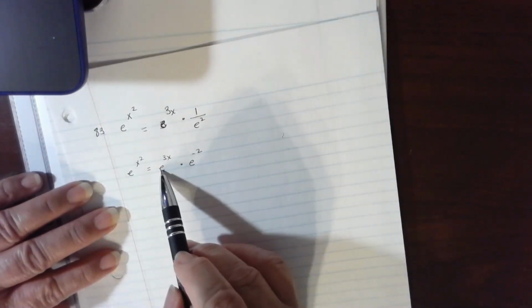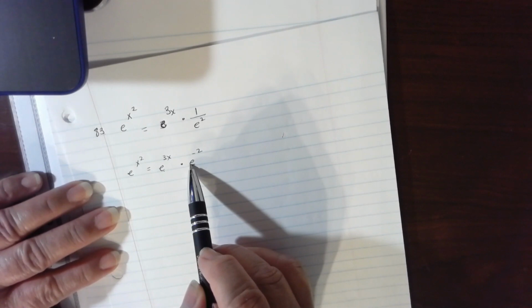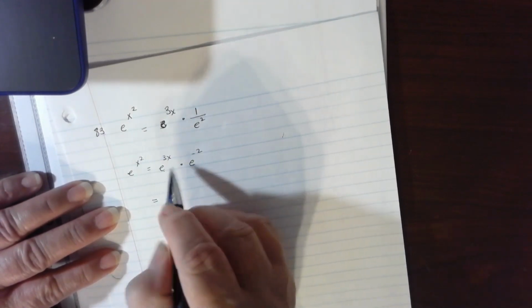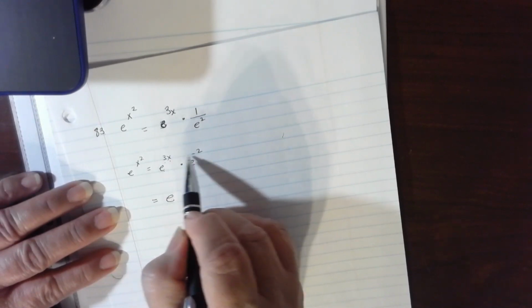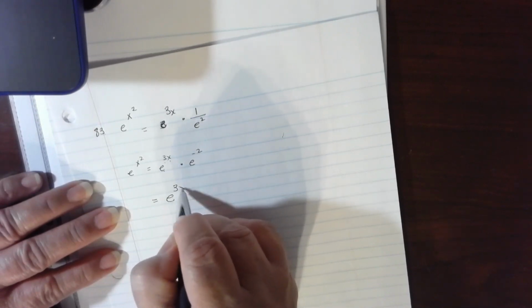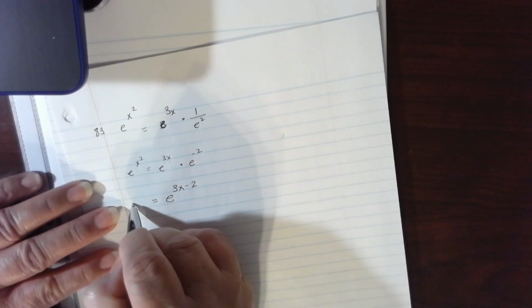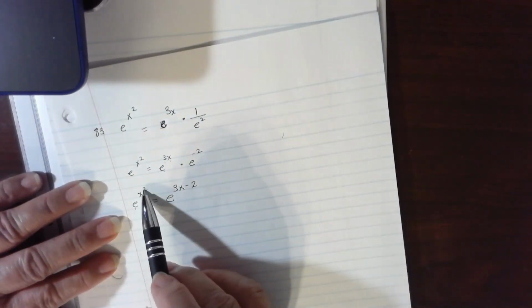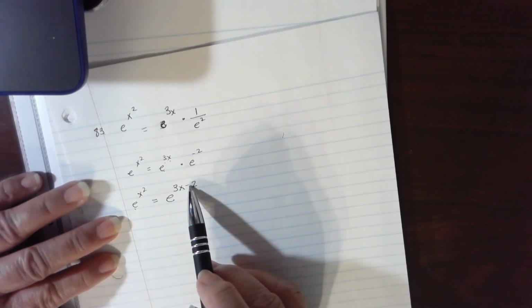Like that. Now I'm multiplying powers, and like I just said, when you multiply powers, you add the exponents. So that's going to be 3x plus a negative 2. So now I have e to a power equals e to a power.